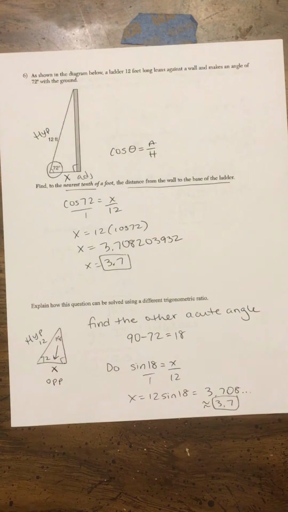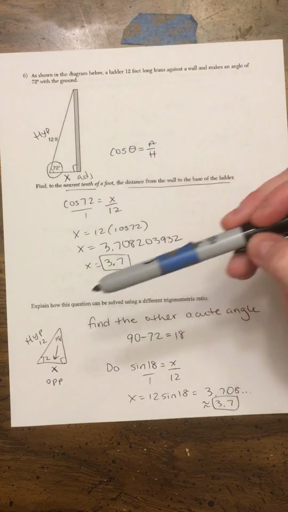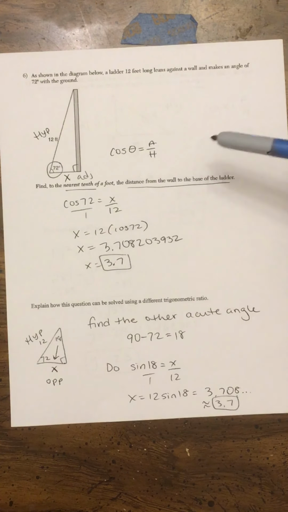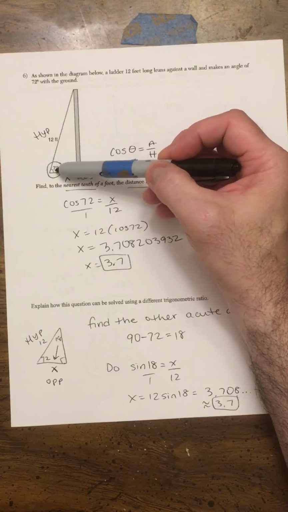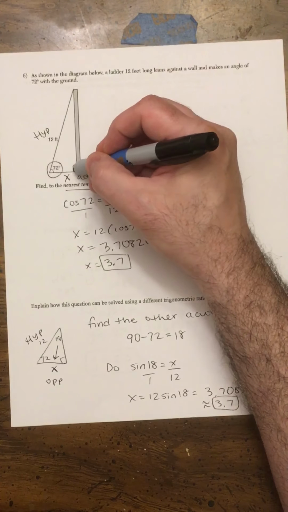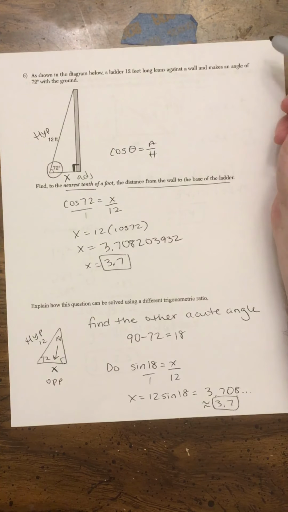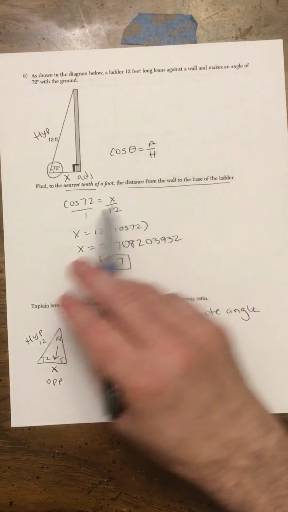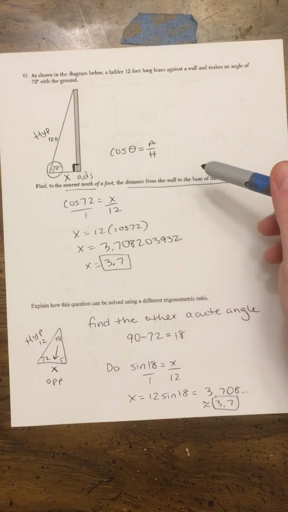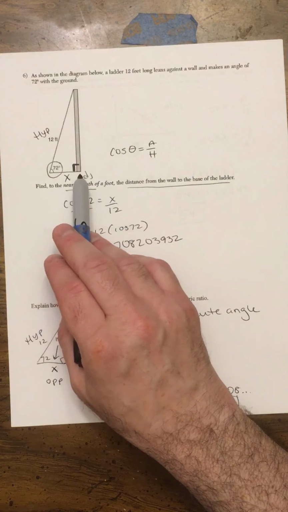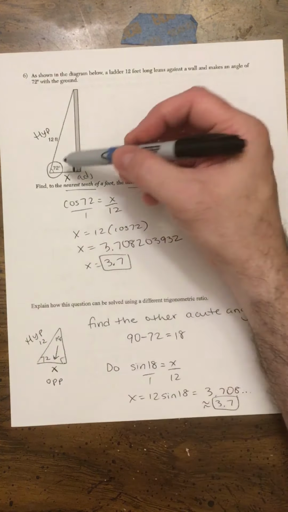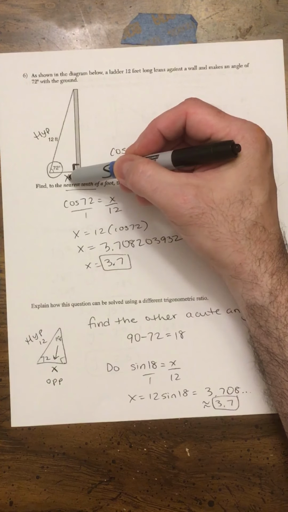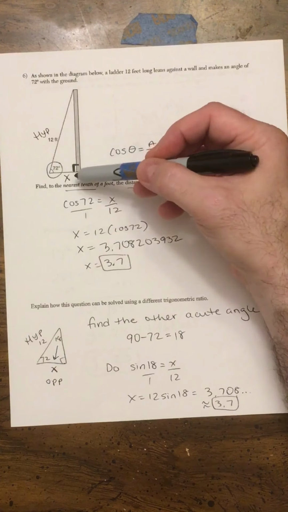Here's a two-part question. It says, as shown in the diagram below, a 12-foot ladder leans against a wall and makes an angle of 72 degrees with the ground. So the ladder makes a 72-degree angle. Down here by the wall, there's a right angle. We know this is 72, and it says find to the nearest tenth of a foot the distance from the wall here to the bottom or base of the ladder. This distance, x. So from this angle, the reference angle, this is adjacent, and that's hypotenuse.